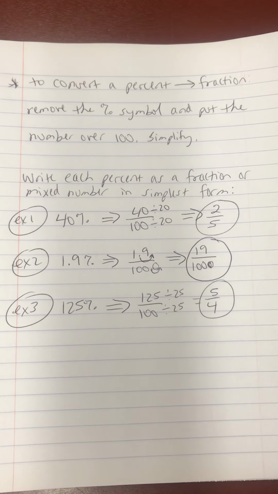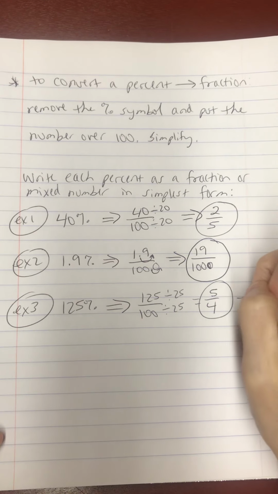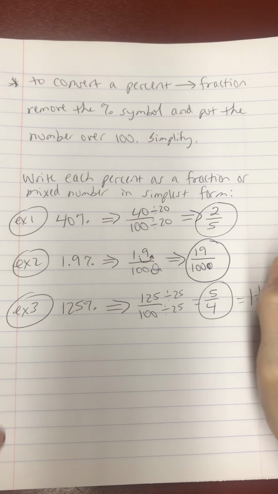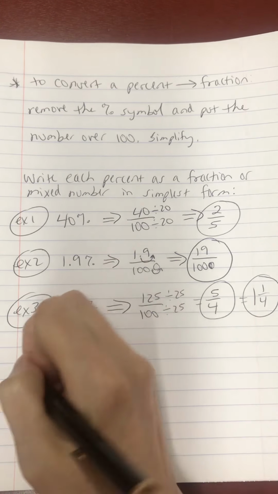There's nothing more you can do to it. 5/4 is totally great. Now, if you don't want to leave it like that, if you would rather have a mixed number, you could either do it by hand or you could use your calculator by using the second ABC key. That will go from an improper to a mixed and vice versa. And so it's the same answer as 1 1/4. Okay, so either answer should be totally acceptable by my math lab.